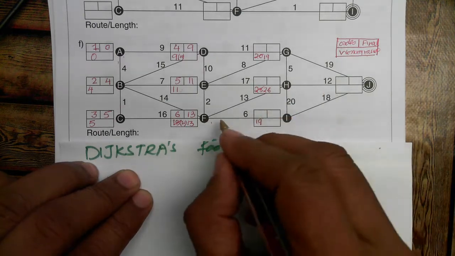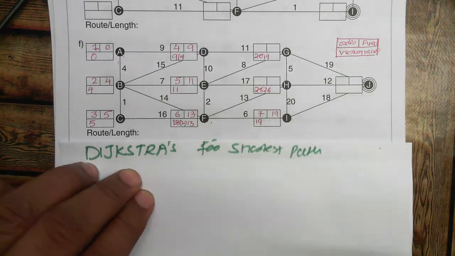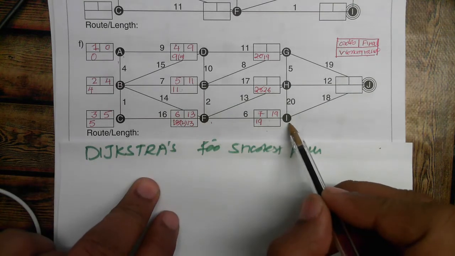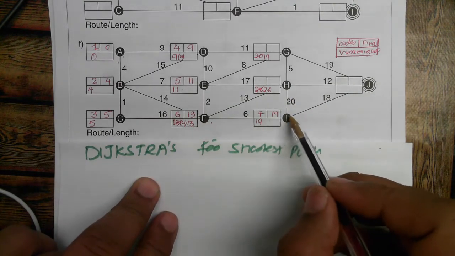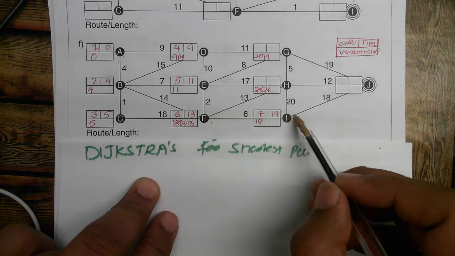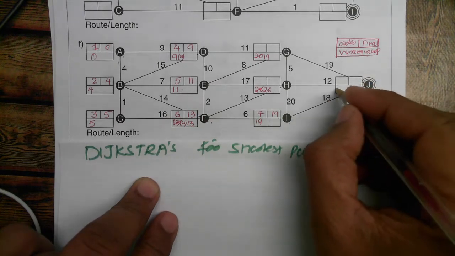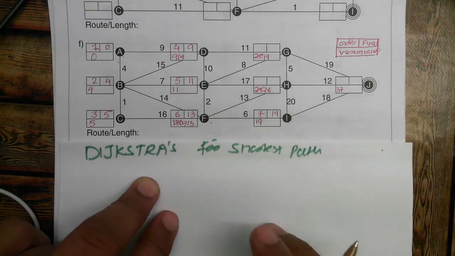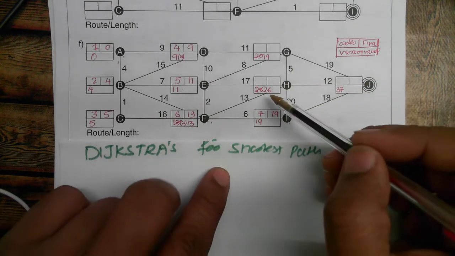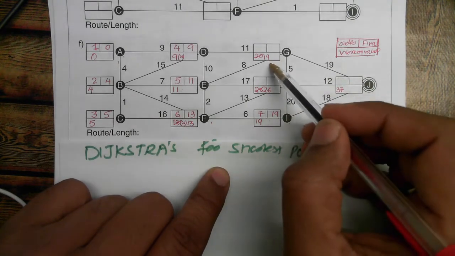So where can I go from here? I can go from I to H. That gives you 19 and 20 is 39. Not replacing that. Then I can go from I to J, which is 19 and 18 is 37. So I'll write 37 there. Right, so label 26 and 19 and 37. Obviously 19 is smallest. So I'll label this as 8, and that is 19 as well.